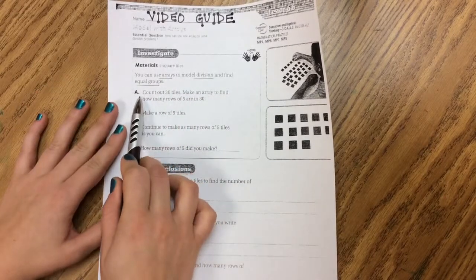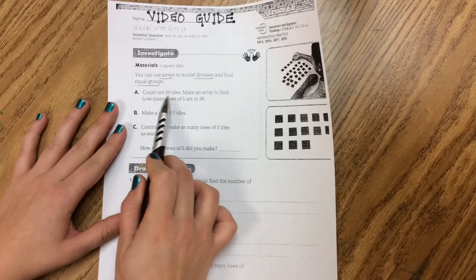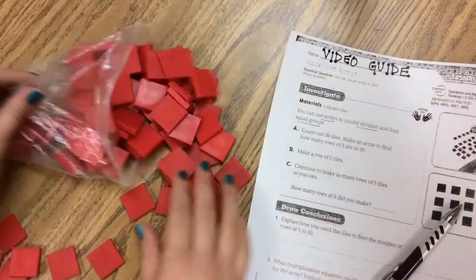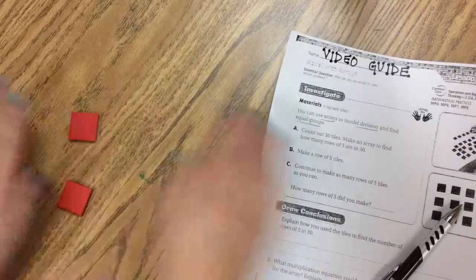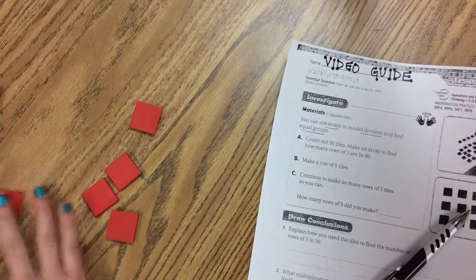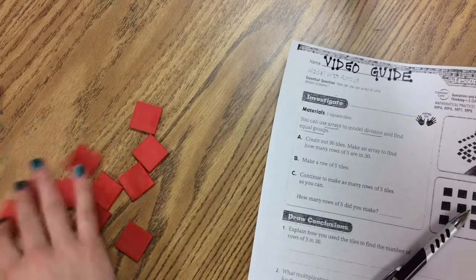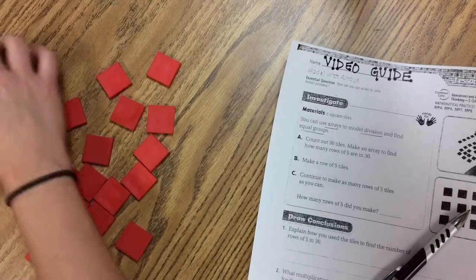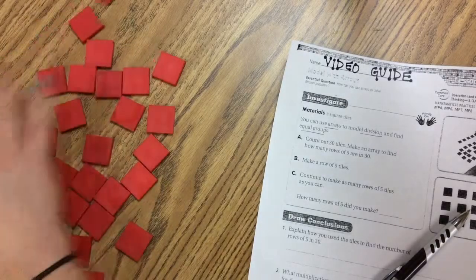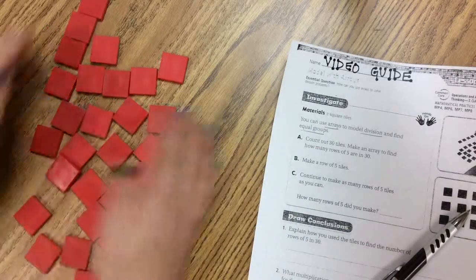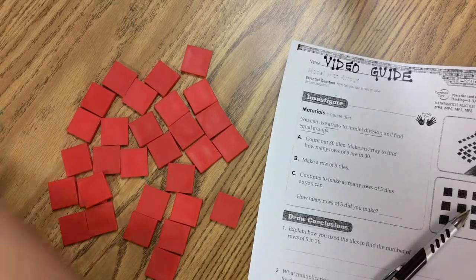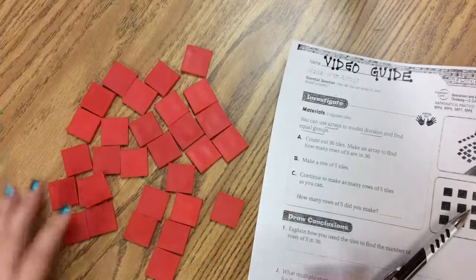So first thing you're going to do is count up how many you need. So count out 30 tiles. You're going to get some color tiles, and you're going to count out however many the total is, which is 30 for this example. So 2, 4, 6, 8, 10, 12, 14, 16, 18, 20, 22, 24, 26, 28, 30. You won't need any more than this. So 30 is the most I'll need, so I'm going to put the rest of my color tiles to the side and not worry about them for this problem.